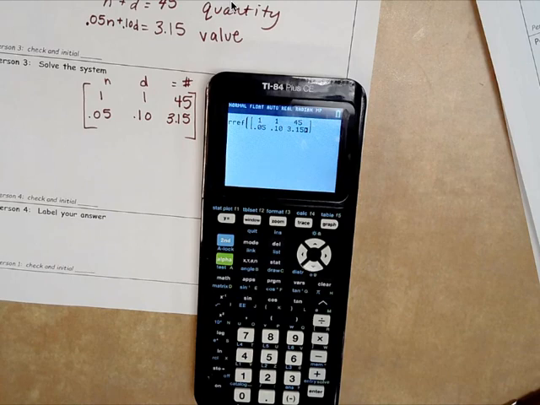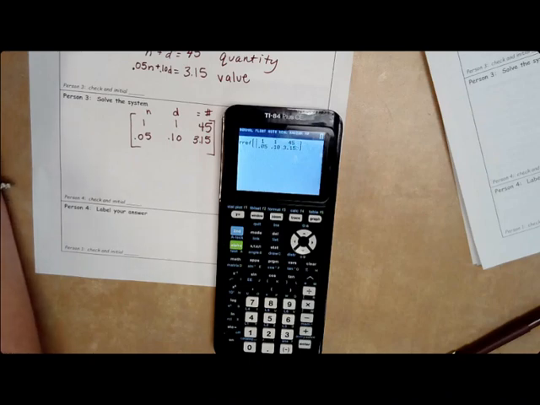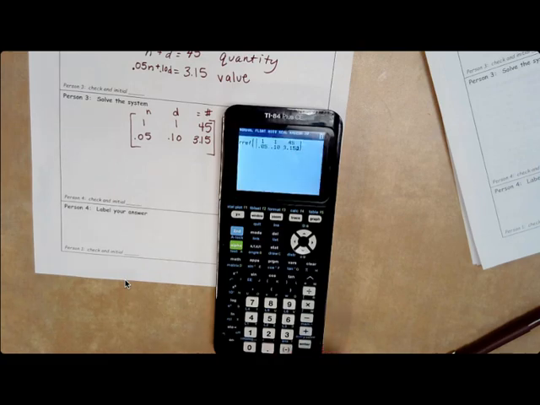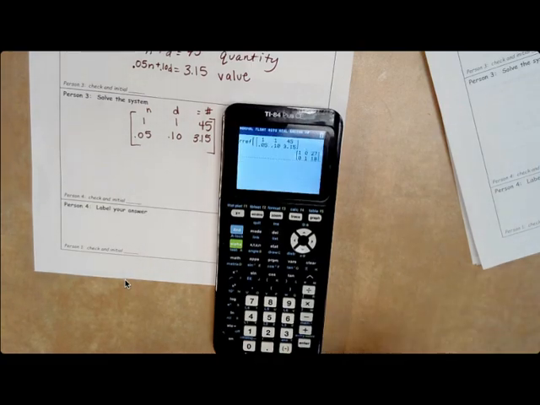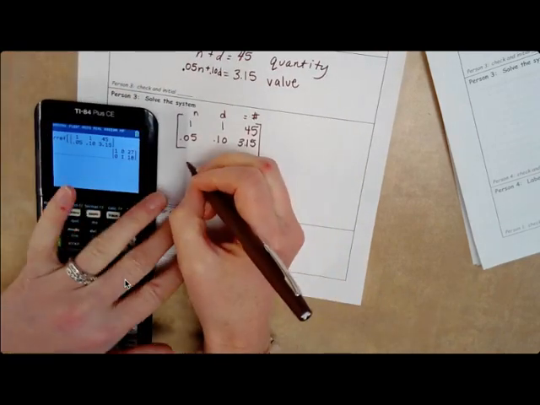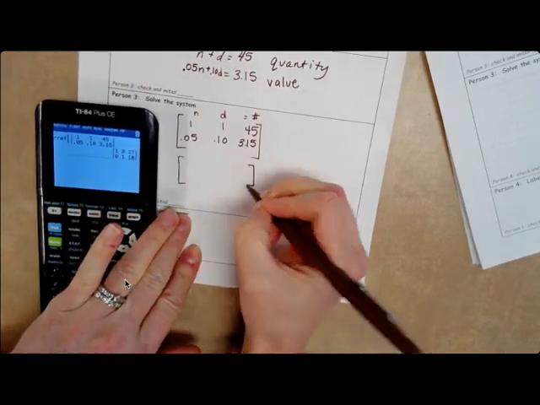Show the people at your table that you did it. If you didn't do it now, if you need help, ask for help. All right, so whenever you push enter, make sure to write what you get as your output. So I'm going to write it directly underneath.